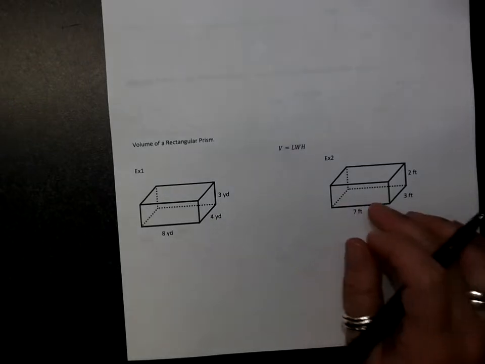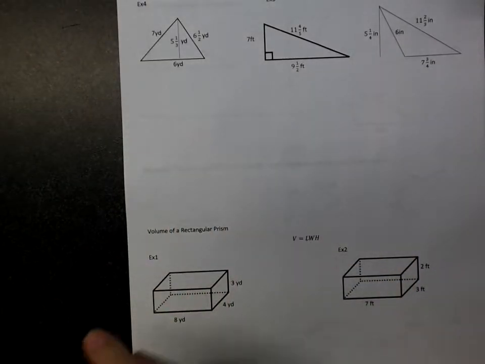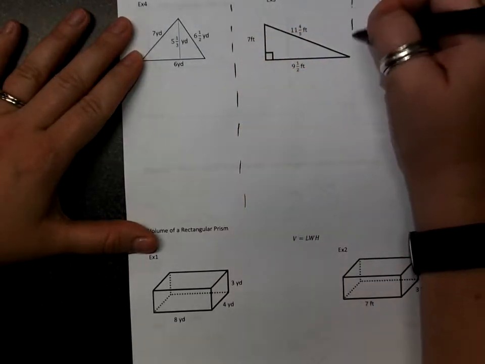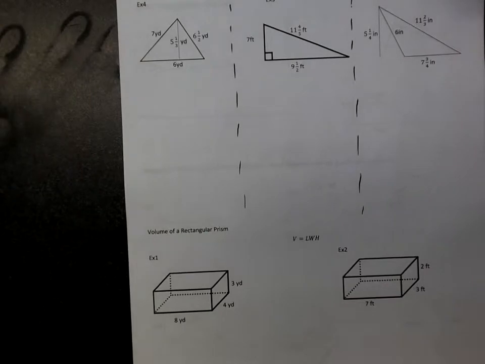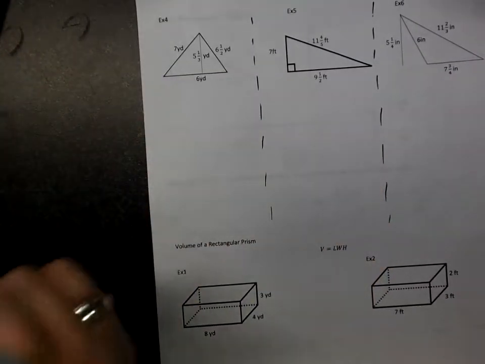Alright, let's try the next 3 examples. These are going to be a little bit trickier because they've got mixed numbers involved, but we've learned how to work with mixed numbers, so we can handle this. Space these out. So example 4, again consistent with the colors.